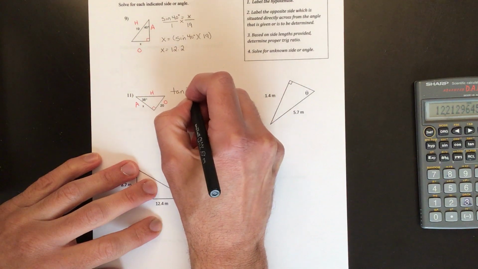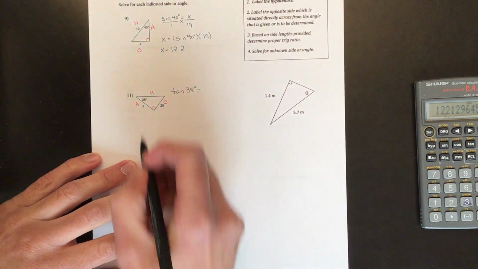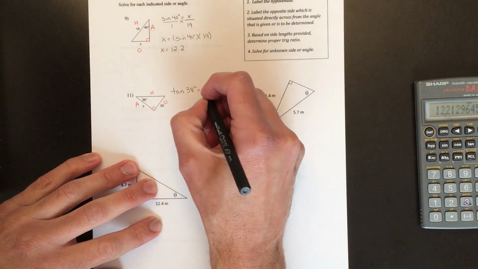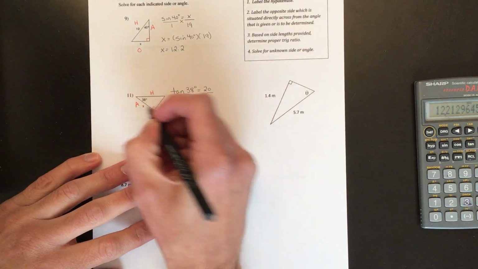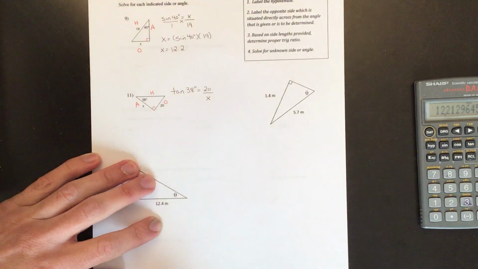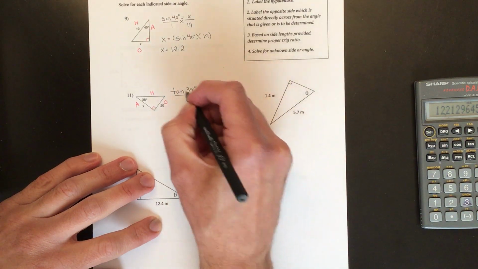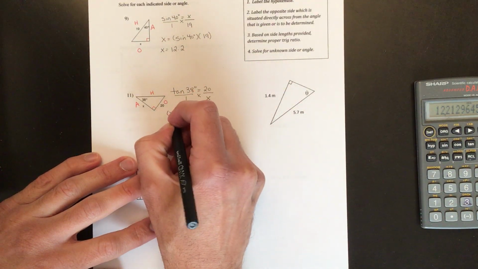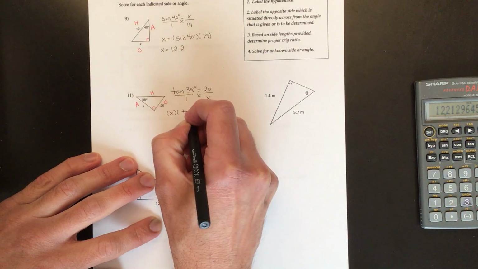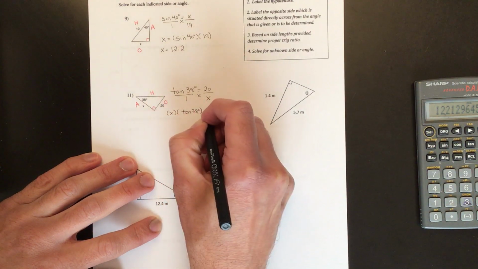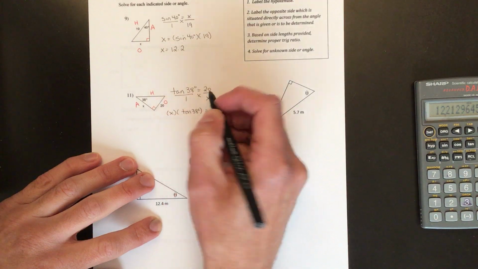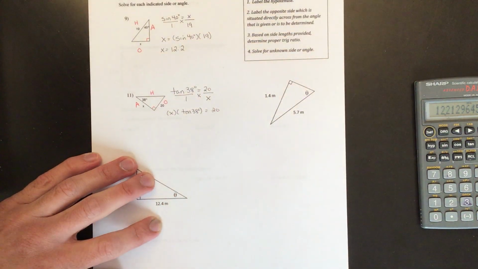So the tan of 38 degrees equals opposite over adjacent. And again, if we want, we can put that over 1 and cross multiply. So x times tan 38 equals 1 times 20, which is 20.